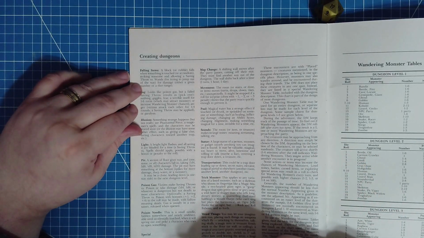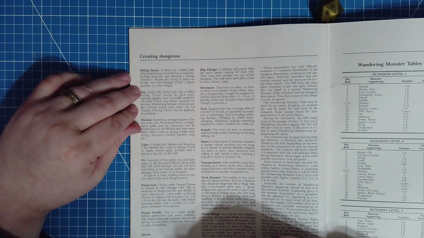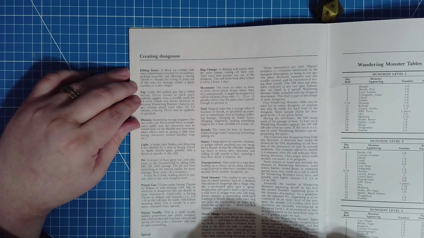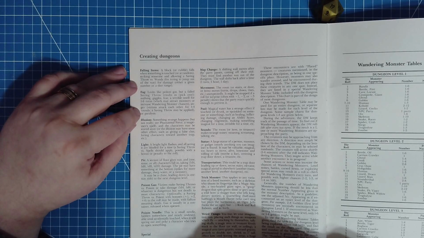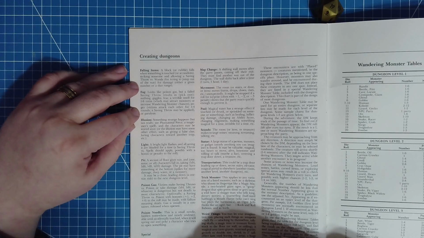Fog. Looks like poison gas, but a failed saving throw results in, pick one, nothing, giggles, fear, a terrible smell for 1 to 6 turns, which may attract monsters or increase wandering monster chances, anger, victims attack each other for 1 to 4 rounds, a saving throw may be applied, or paralysis. You could use most of these pretty much right away, as is, right?